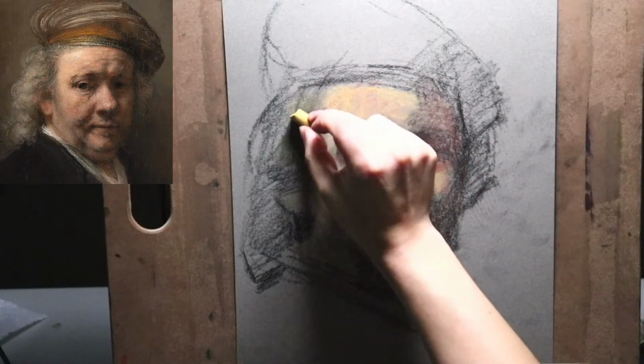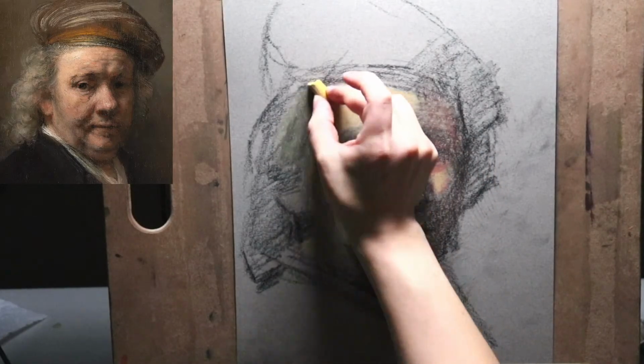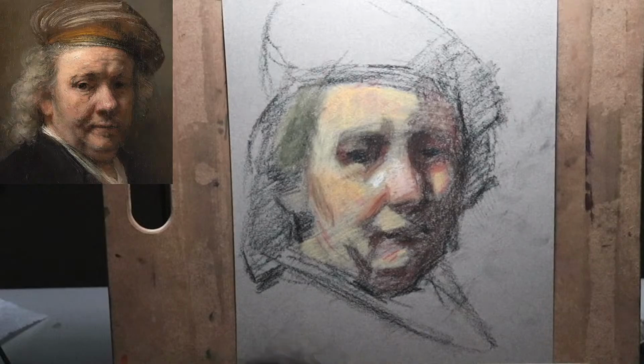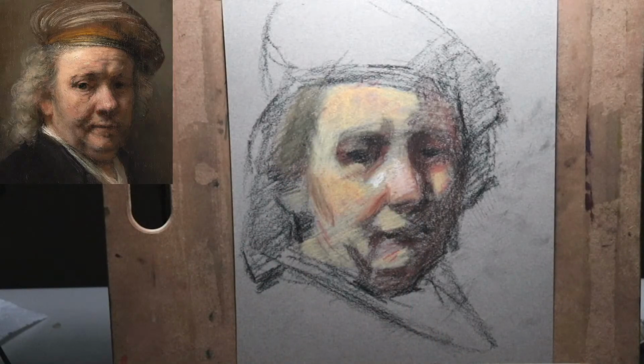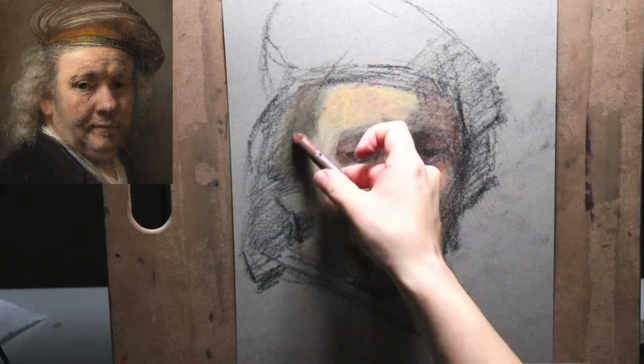The only problem with using the pastel like this is my fingers sometimes touch the paper, and that's not a good thing. You don't want to deposit the oils from your finger onto your soft pastels. That's a no-no.